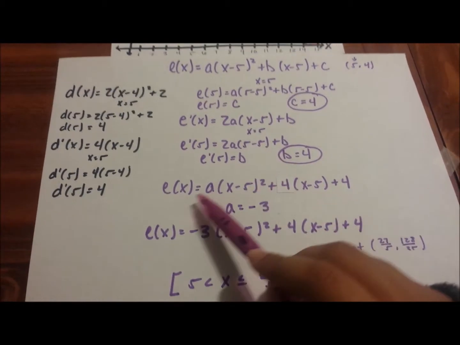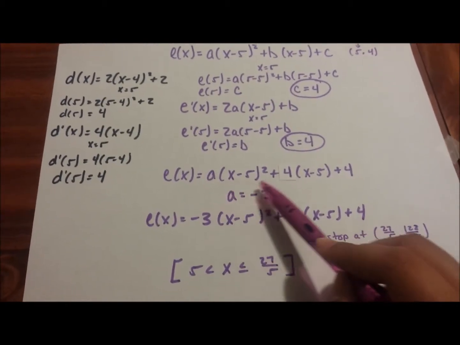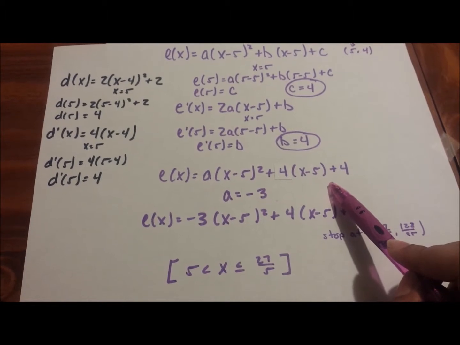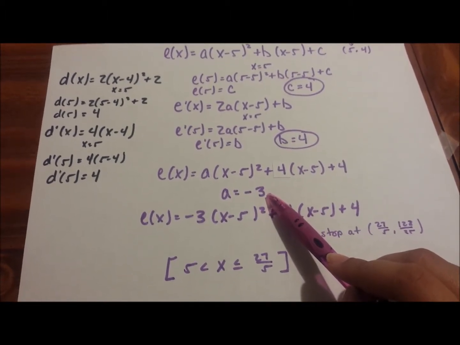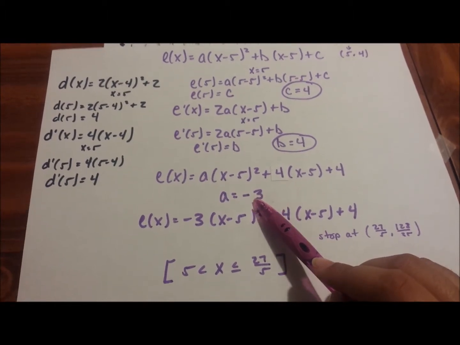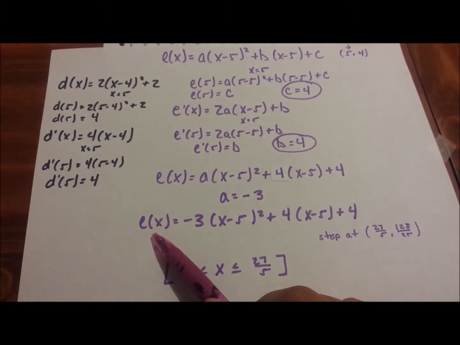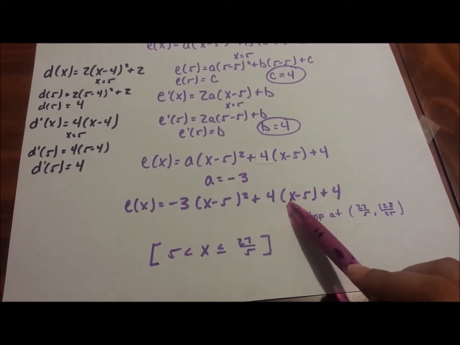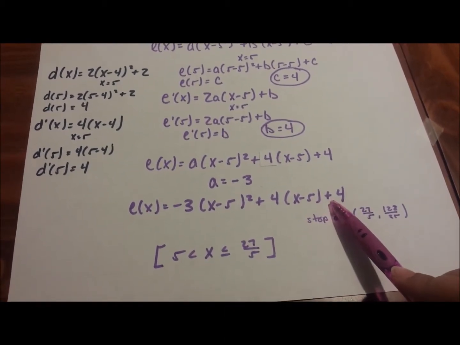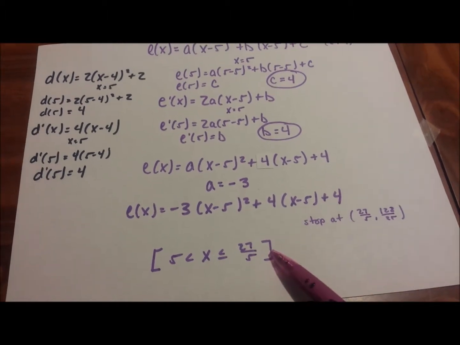So we have e of x equals a times (x minus 5) squared plus 4 times (x minus 5) plus 4. For the value of a, we knew it had to be negative as we wanted concave down, and as we played around with the function, we chose a to equal negative 3. So the next part of our piecewise function is e of x equals negative 3 times (x minus 5) squared plus 4 times (x minus 5) plus 4, with an interval of 5 less than x less than or equal to 27 over 5.